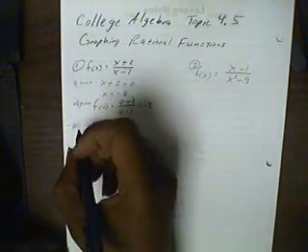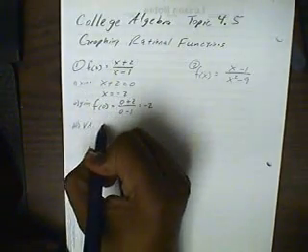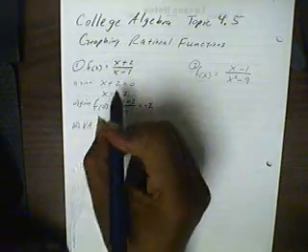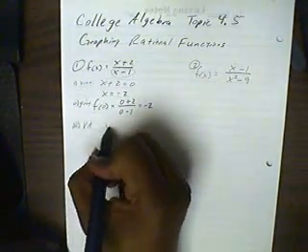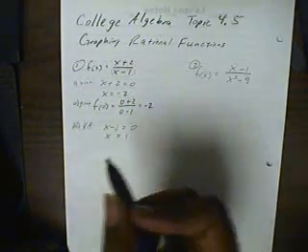Thirdly, we'll find the vertical asymptotes. The vertical asymptotes are found by taking the polynomial in the denominator, x minus 1, setting it equal to 0 and solving for x. So we get x equals 1.